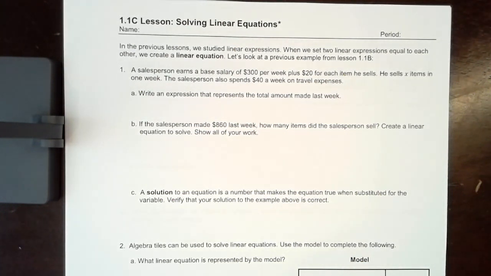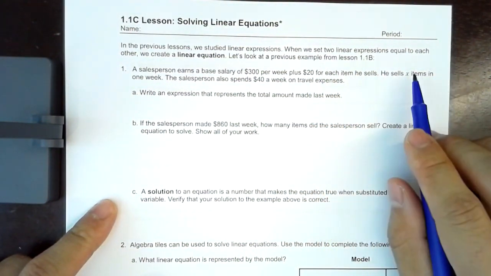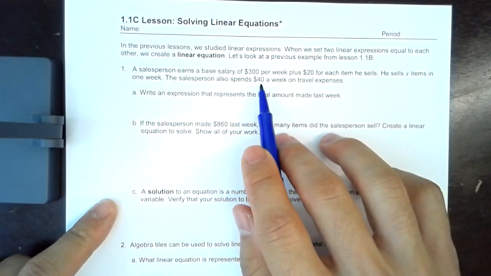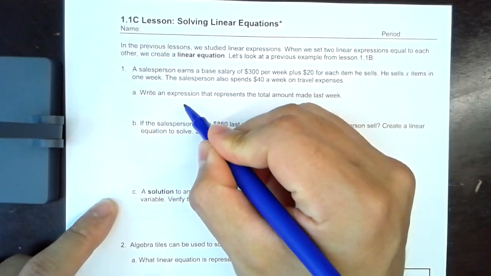A salesperson earns a base salary of $300 per week and $20 for each item he sells. He sells X items in 1 week. The salesperson also spends $40 a week on travel. Write an expression. So it's the same exact question.